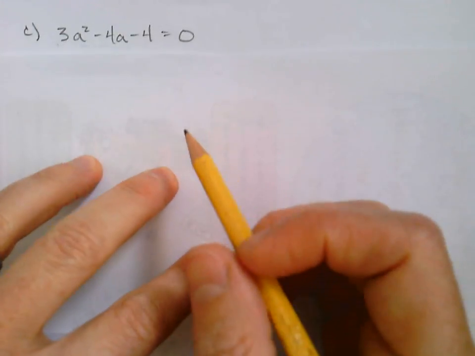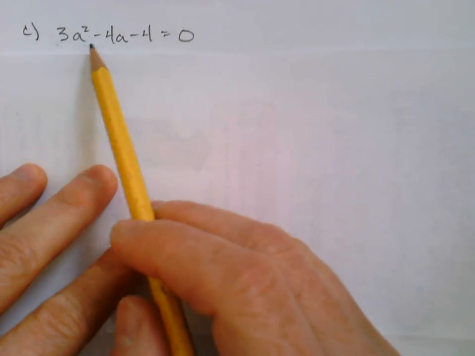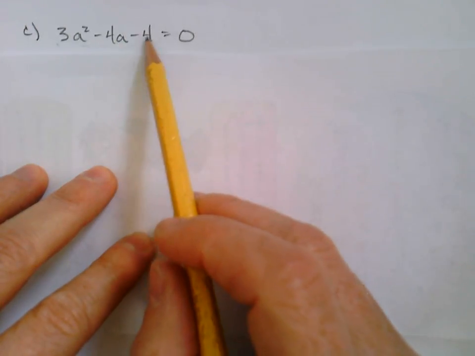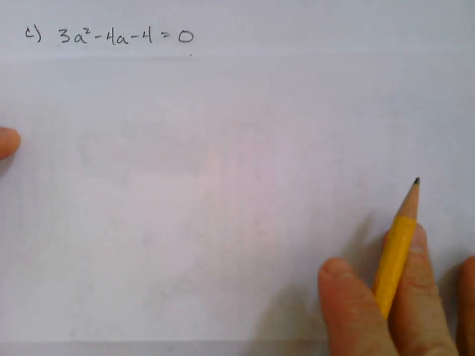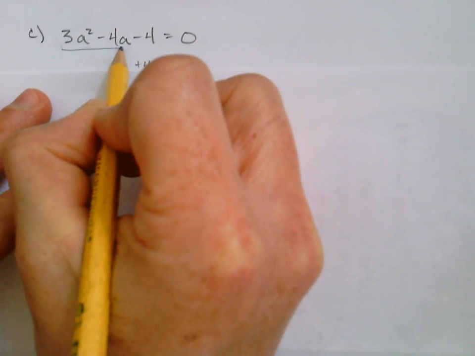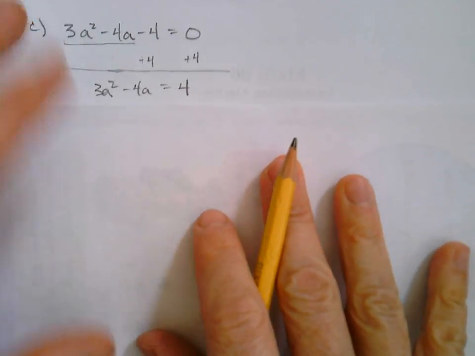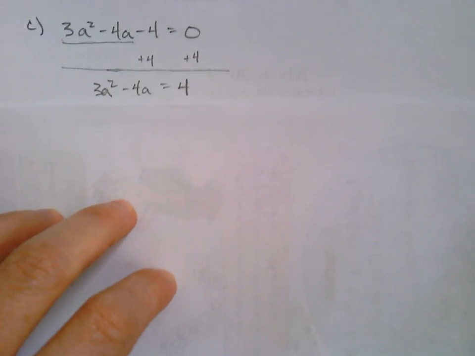All right, you probably have caught on that when you've got everything on one side equal to 0, to complete the square we want to begin by adding that number to the other side. We want to isolate the a squared and the a term. So we're going to start off by adding the 4. And we like that right there.